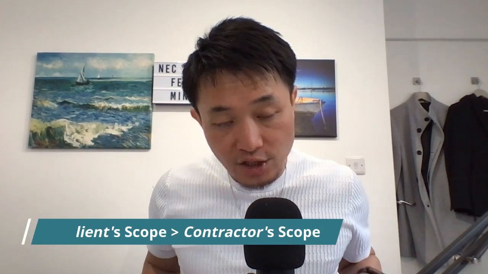It is at this moment, this clause basically indicates there is a hierarchy between two different parts of the scope. Let's call it the contractor scope and the client scope. The contractor scope has to comply with the client scope. And if there is any change to the contractor scope for its design, in order to comply with the client scope, that is not a compensation event.